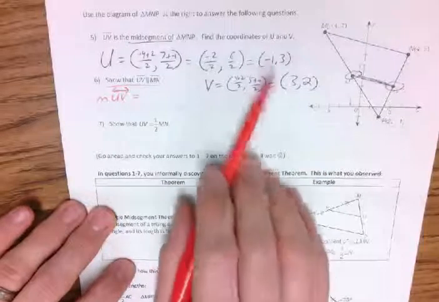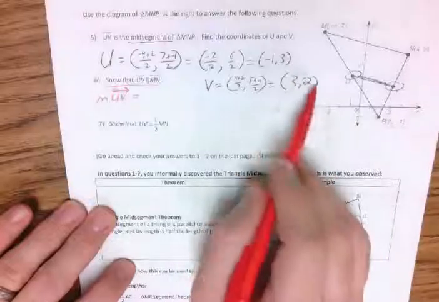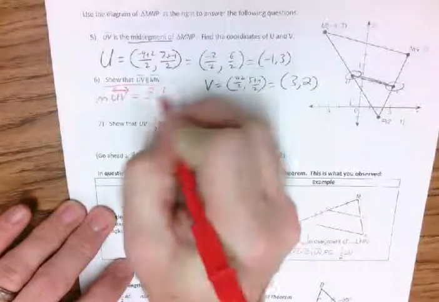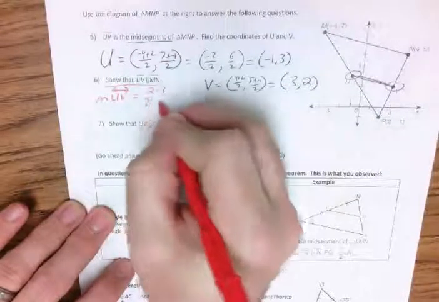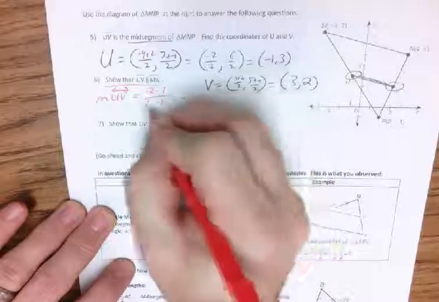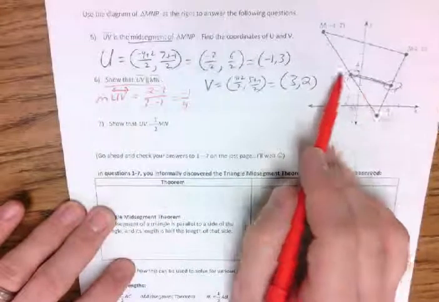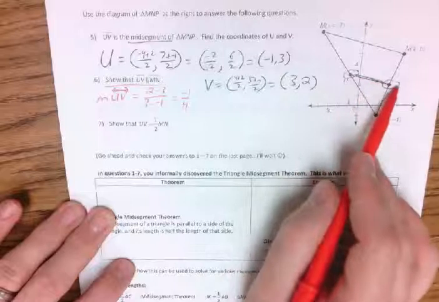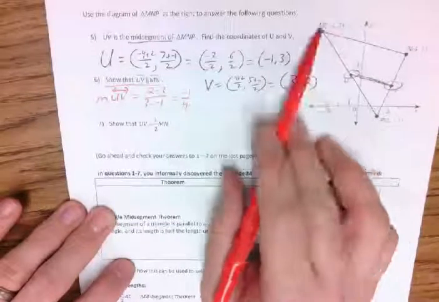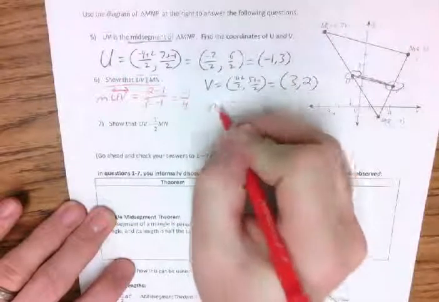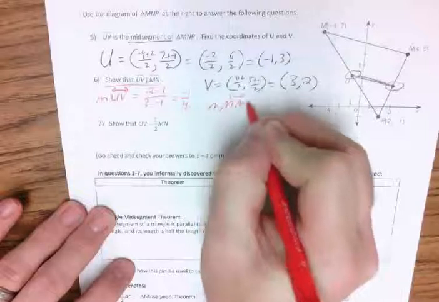We just got our coordinates right here, right? So 2 minus 3 over 3 minus negative 1 equals negative 1 over 4. So the slope of UV is negative 1/4, which kind of makes sense, right? This looks like it's just slightly going down here. And now we've got to figure out the slope of MN, and if we do it right, I think we should get the same thing.